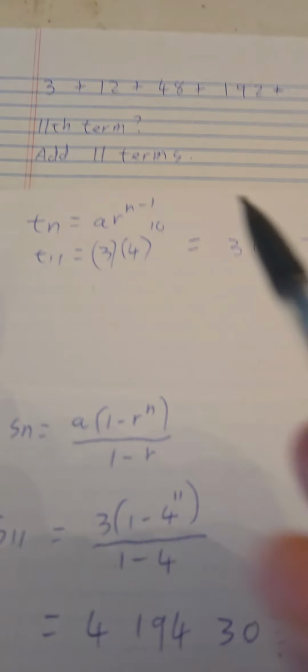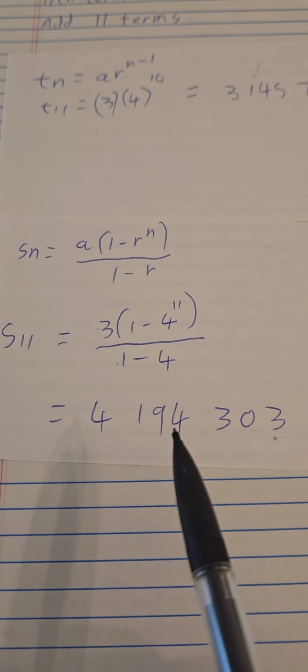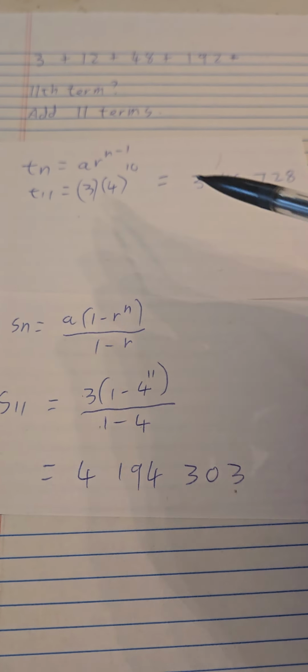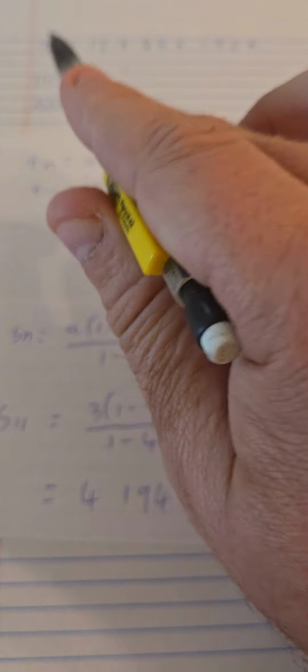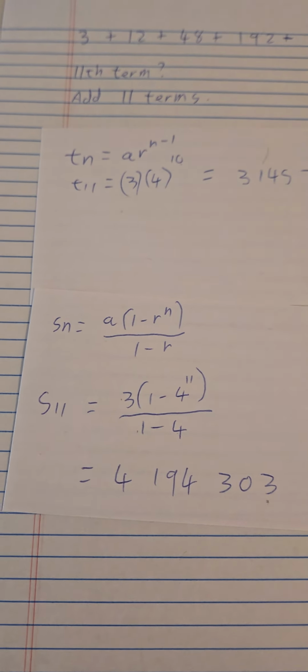So the 11th term is 3,145,728, and the first 11 terms add up to 4,194,303. And I think using these formulas is much quicker than writing it out 11 times and then adding them all up. But if we don't make a mistake, we get the same answer.